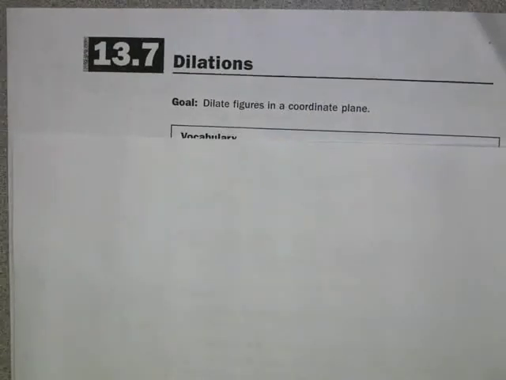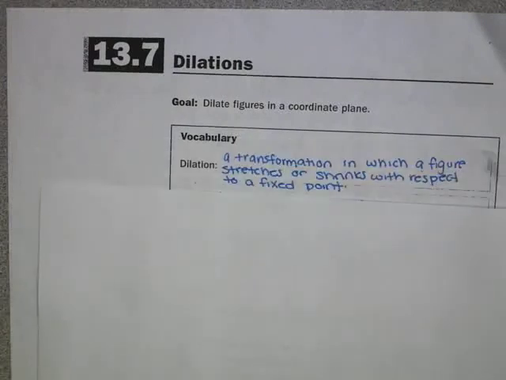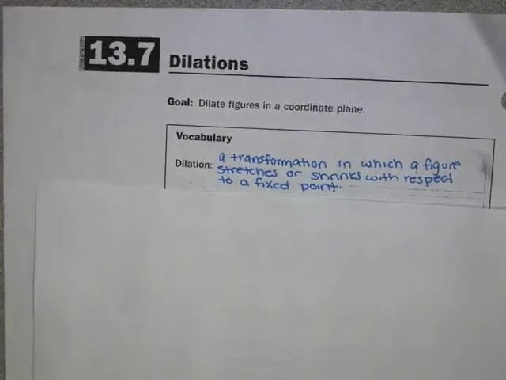Here's our vocab for this online lesson. A dilation is a transformation in which a figure stretches or shrinks with respect to a fixed point. Stretches or shrinks would be other words that we could use for dilation. Remember to pause, get it all down, and then resume when you're ready.